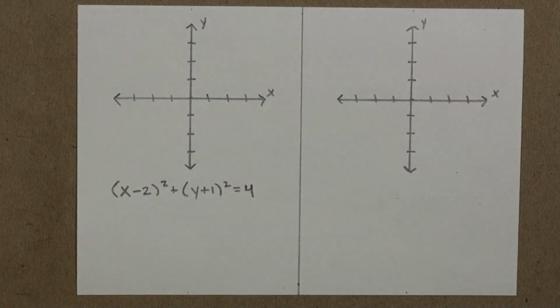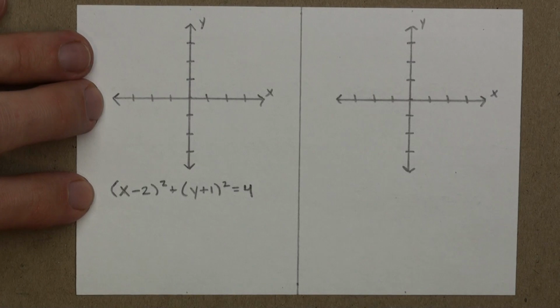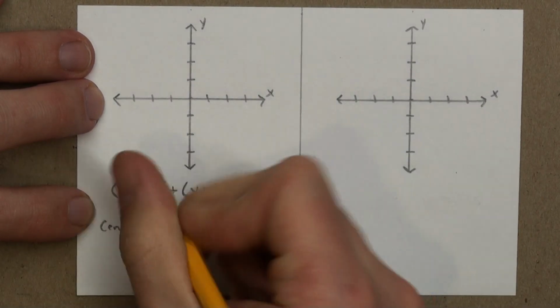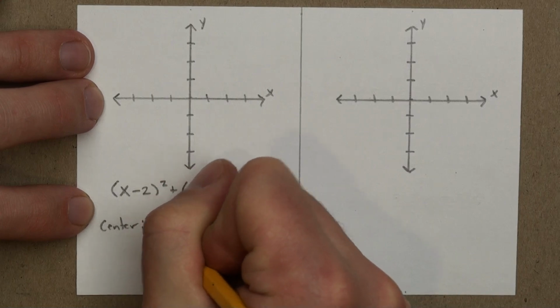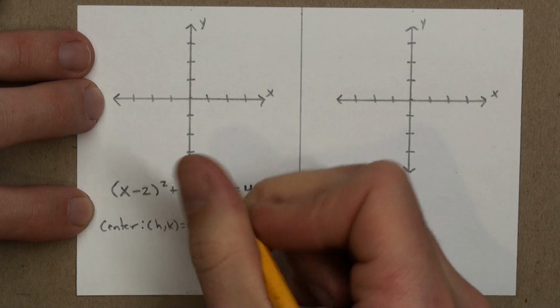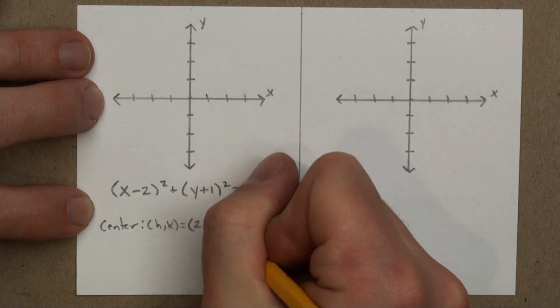Okay? So the center, which is h comma k, would be 2 comma negative 1.